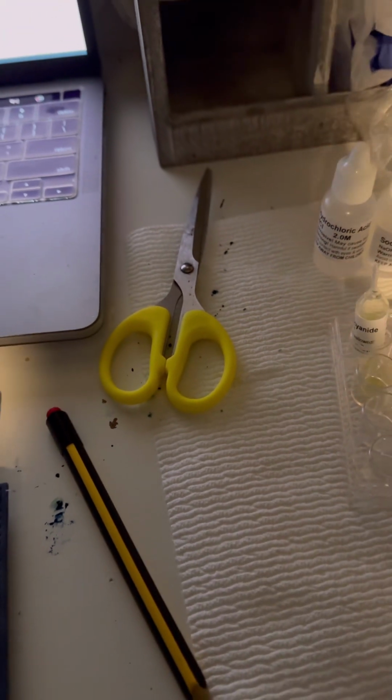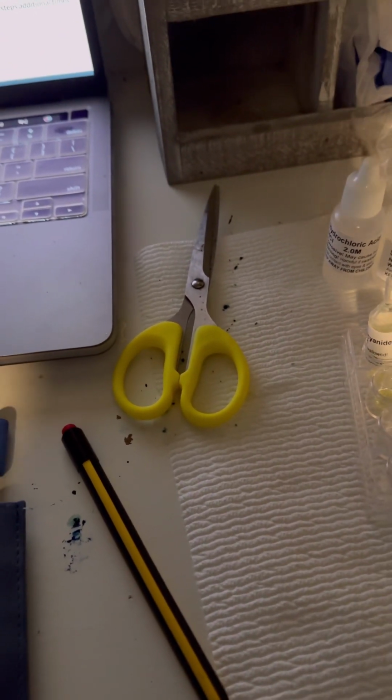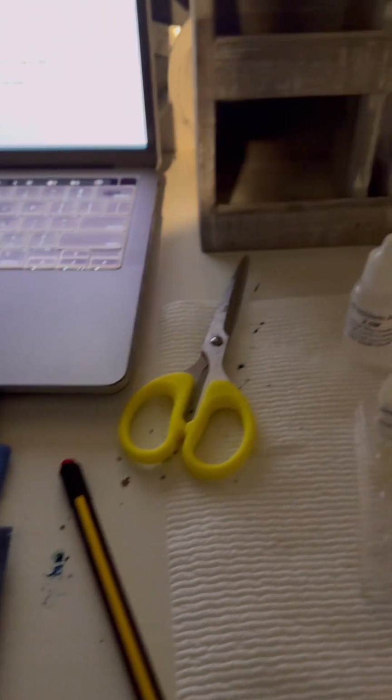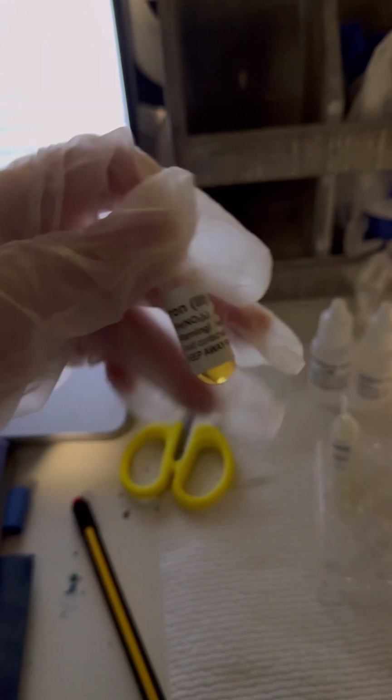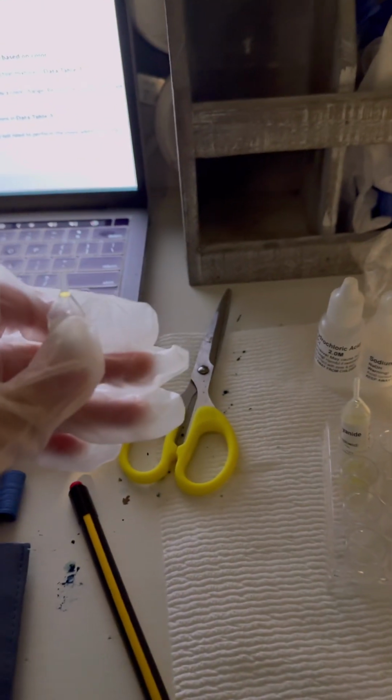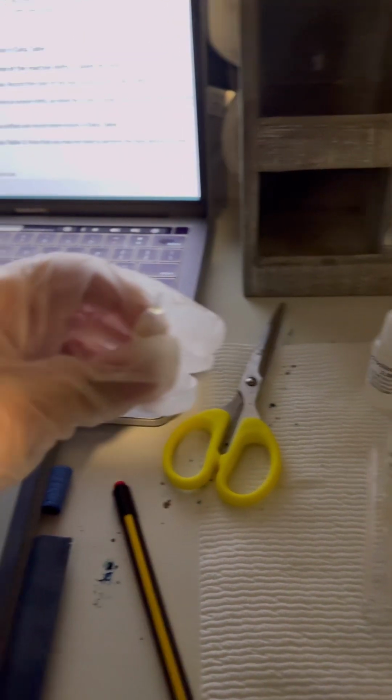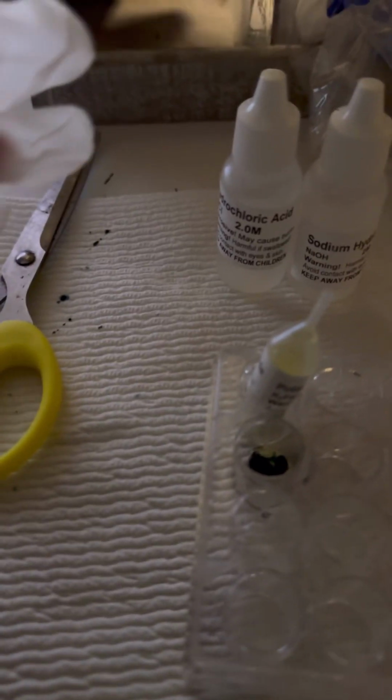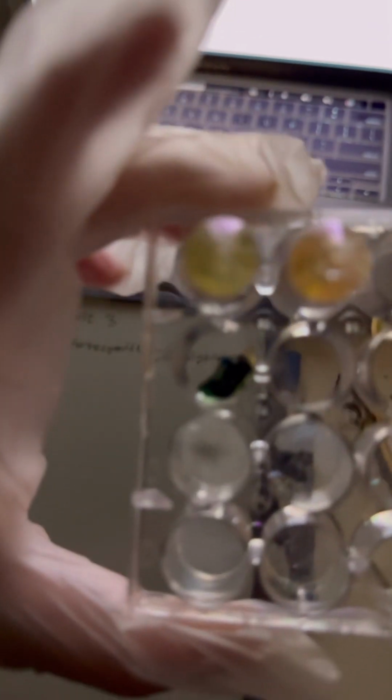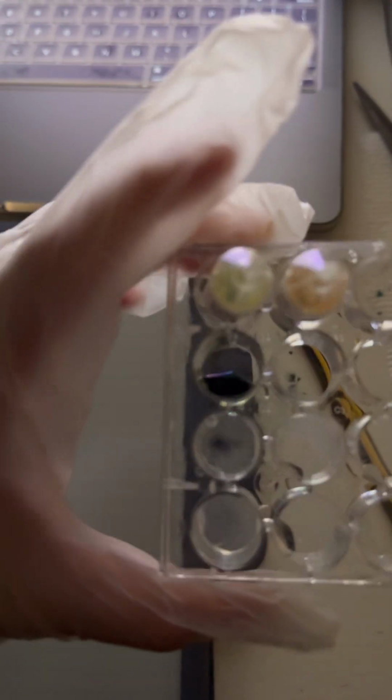Now it says to add 1 drop of iron 3 nitrate to the potassium ferrocyanide and record the color change in data table 3. So this right here is iron 3 nitrate. And it says to add 1 drop of this. It looks like it has turned into a solid mixture. There are some solid parts in here that are black. They have black ends.